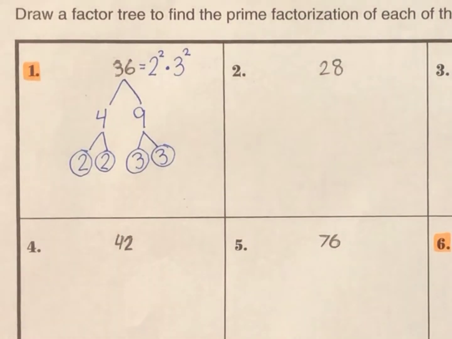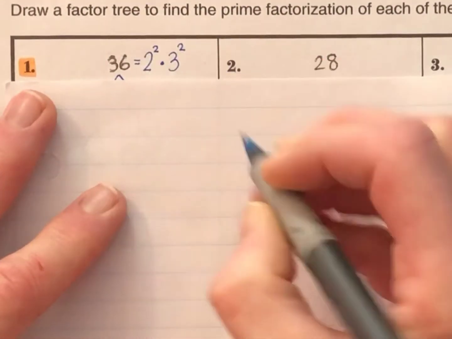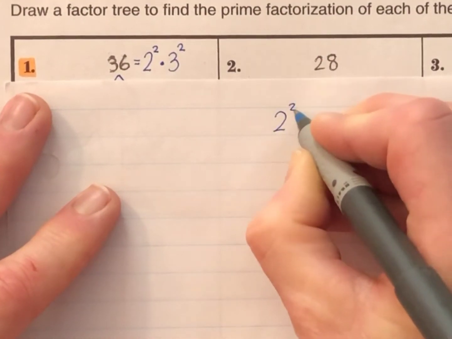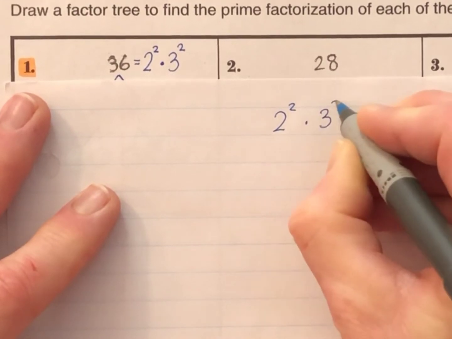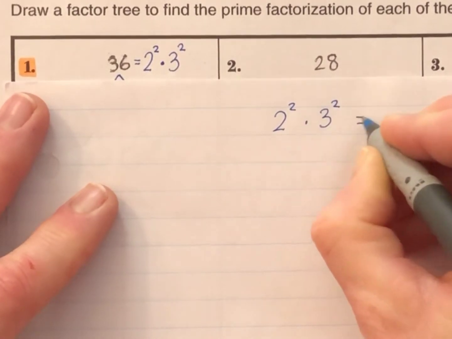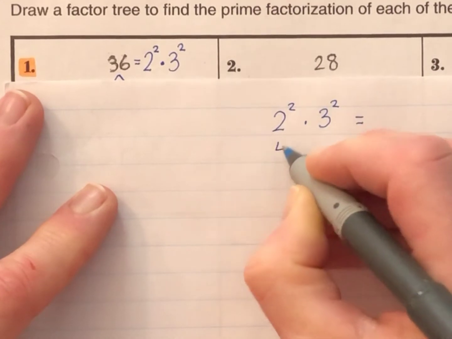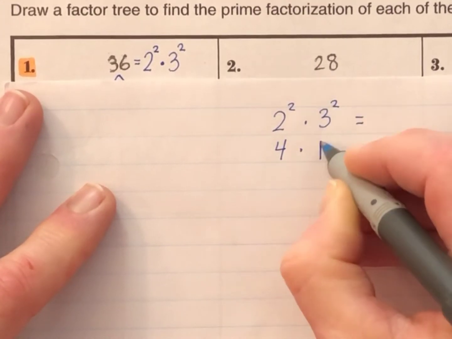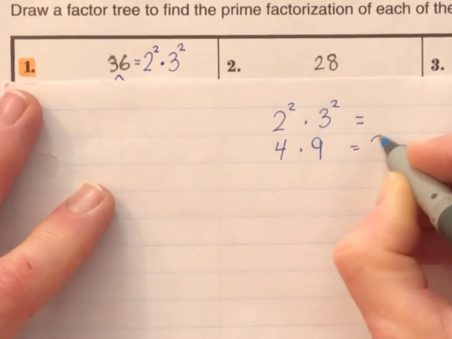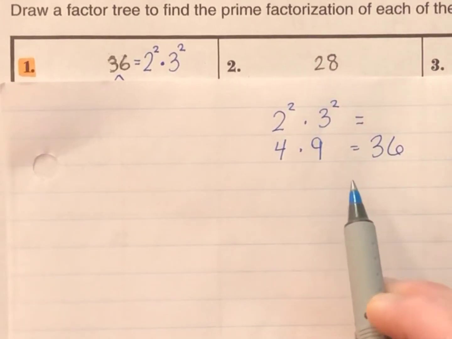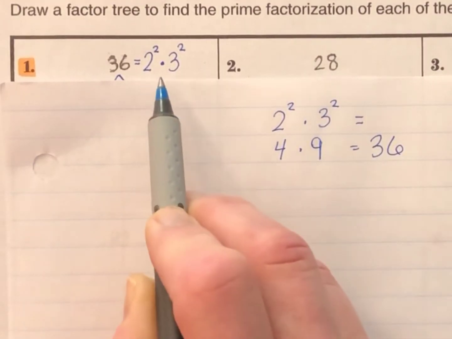Now, you can always check your work if you're not sure that something seems right. So I can take 2 squared times 3 squared and see what that gives me. I know 2 squared is 4, 3 squared is 9. When I multiply them together, I get 36. So that's my way of checking to see that these are correct.